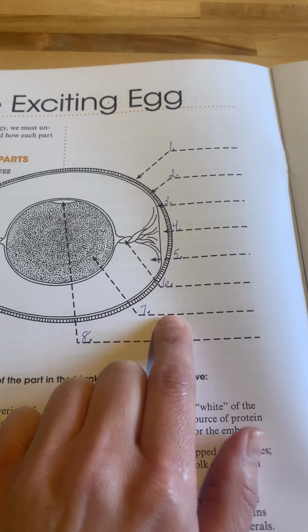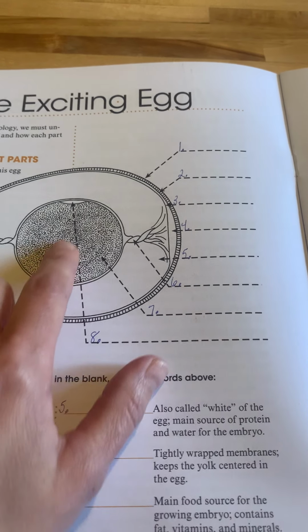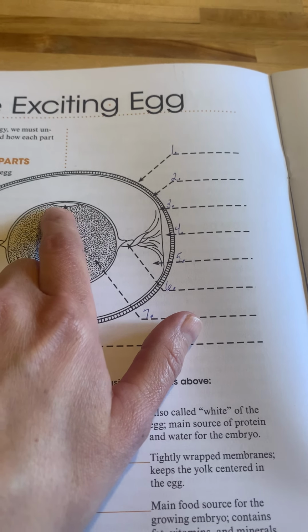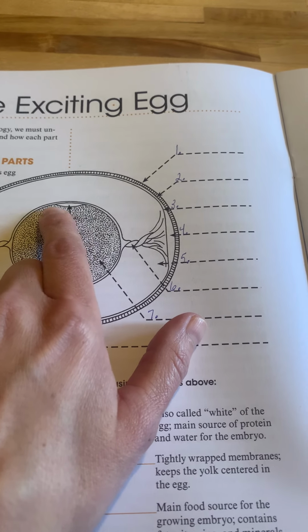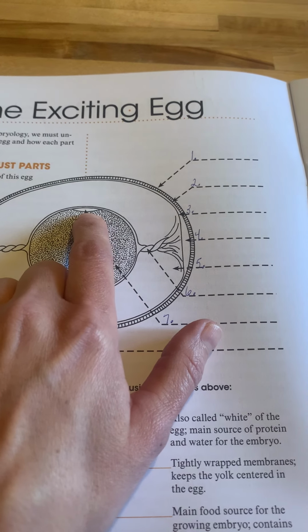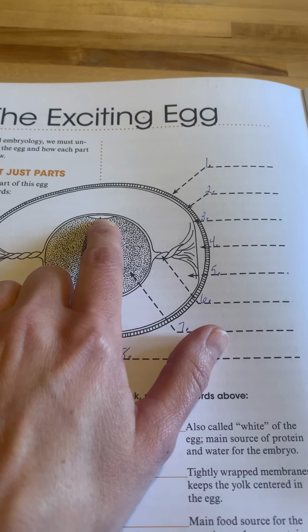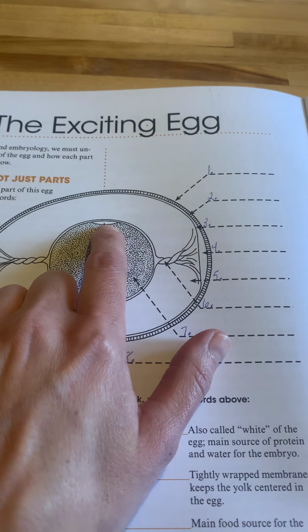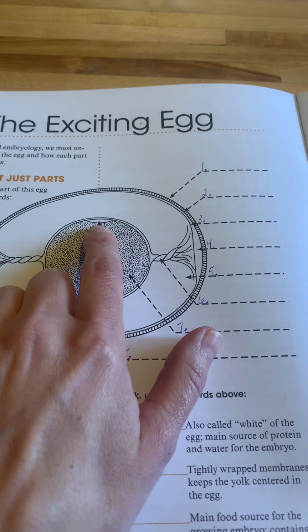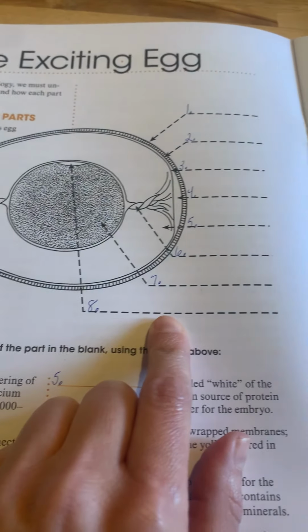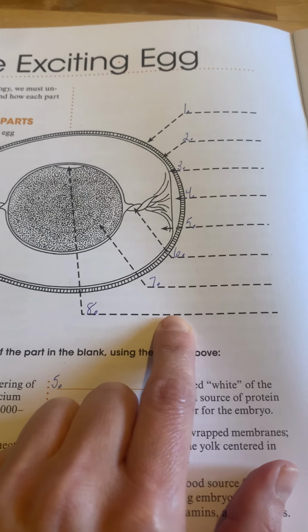And then finally, this is the reproductive cell. So this would have the female's genetic information on it. This is what actually turns into the chick, and it's what we refer to as the embryo. It has to be fertilized by a rooster, but this piece itself is called a blastodisc. So number 8 is blastodisc.